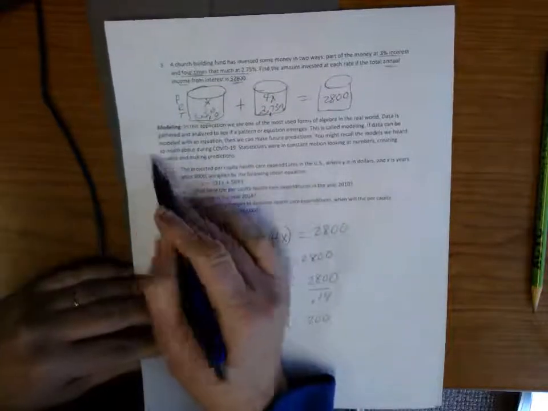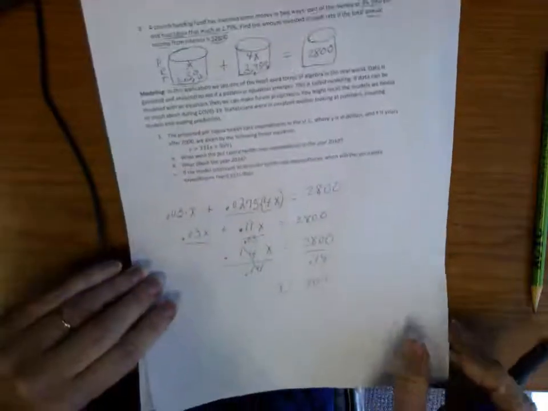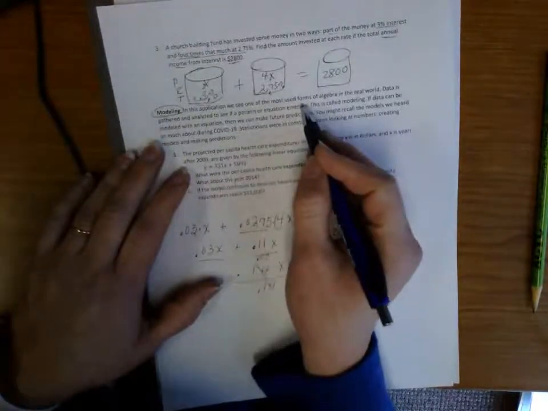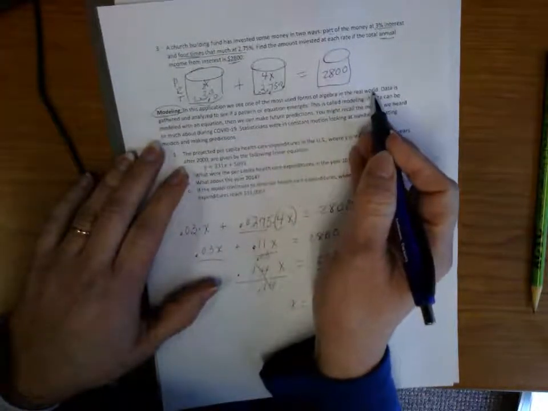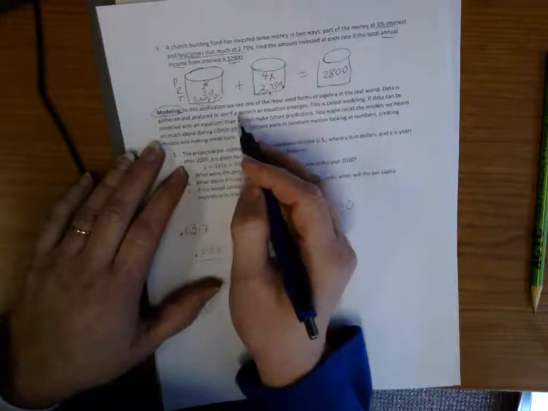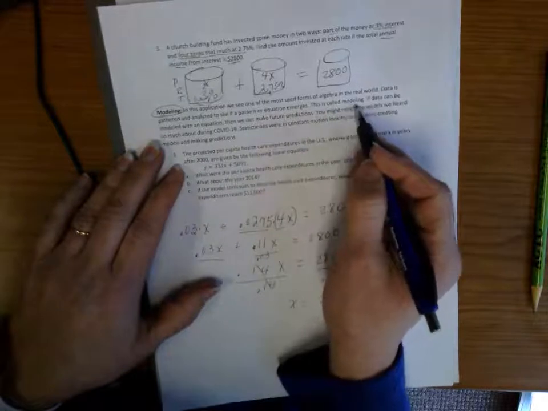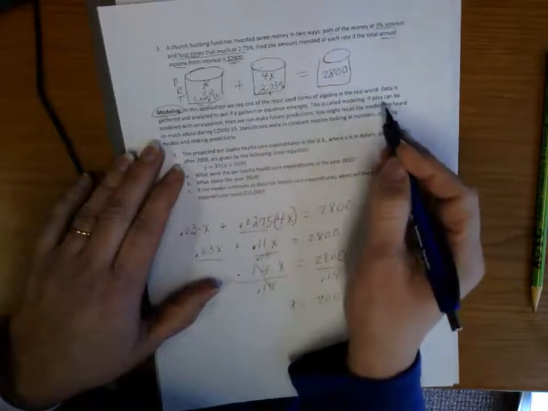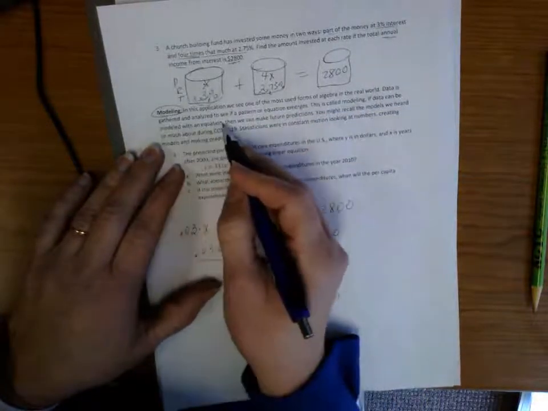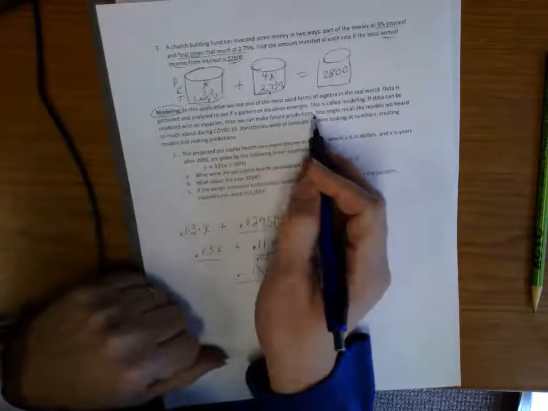All right, the last topic in this 1.2 monster section is modeling. In this application, we see one of the most used forms of algebra in the real world. Data is gathered and analyzed to see if a pattern or equation emerges. This is called modeling real data. If data can be modeled with an equation, then we can make future predictions.